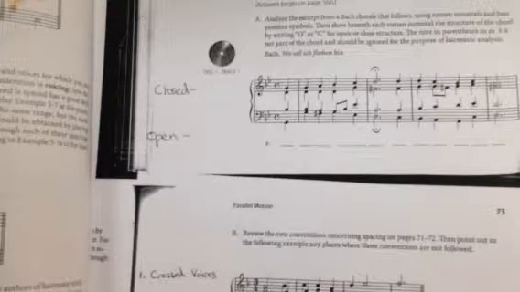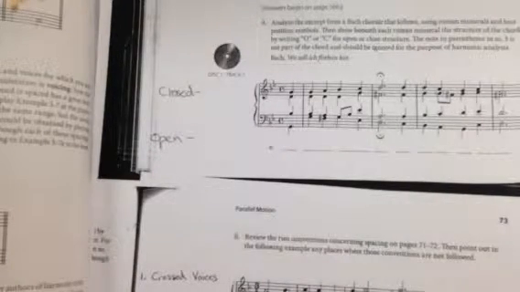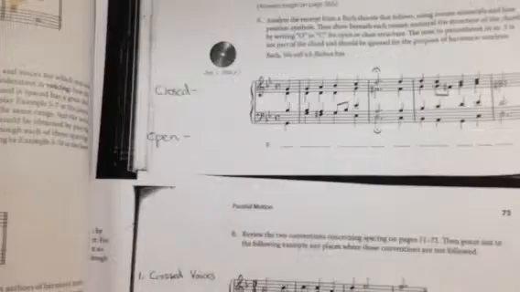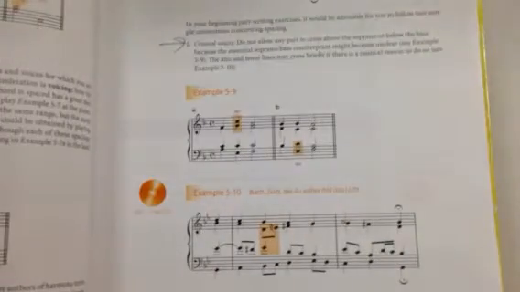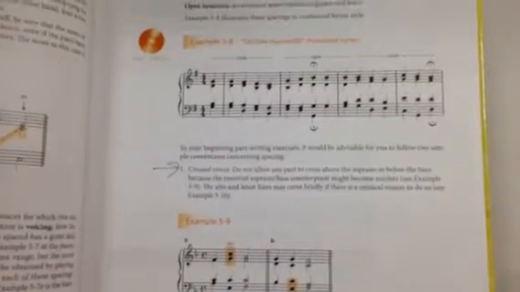Then, show beneath each Roman numeral the structure of the chord by writing O for open or C for closed structure. I want to talk a little bit about closed structure. So, first of all, in closed structure, you have to have less than an octave between the soprano and tenor line. There's an excellent example of this in your book on page 71.